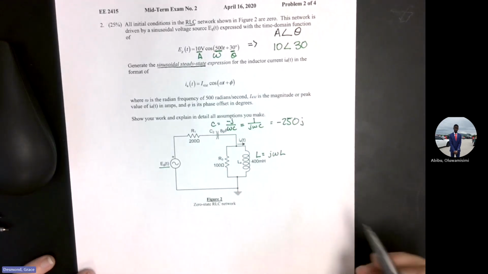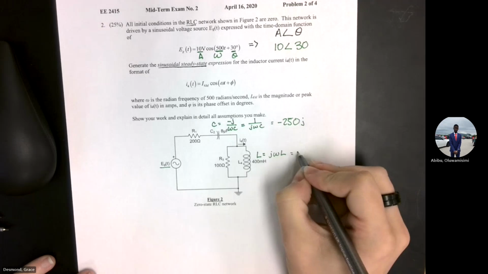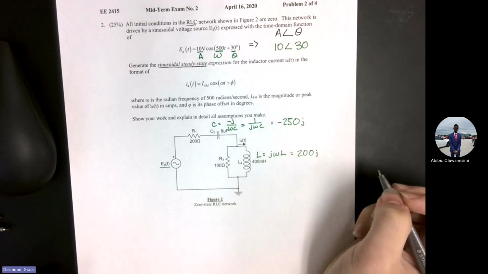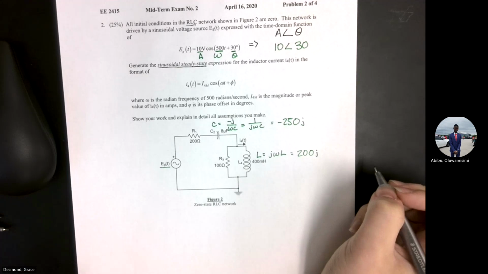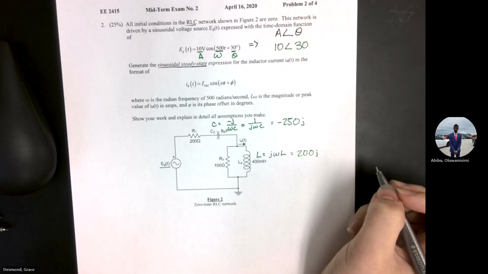And then what about L? Everybody agree with that? Everybody in agreement?